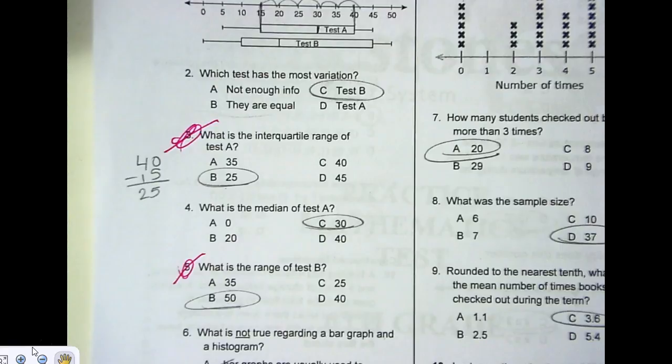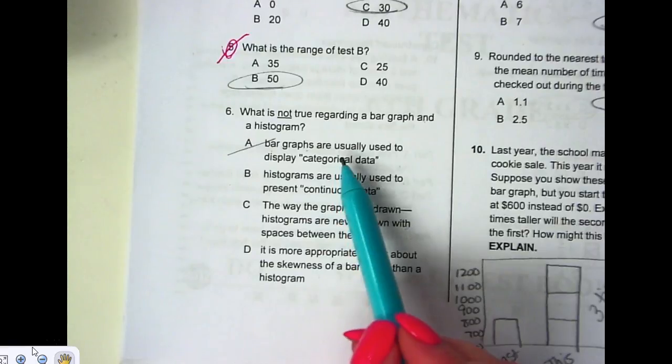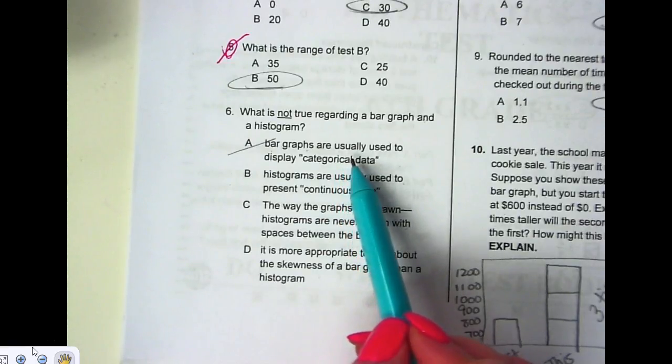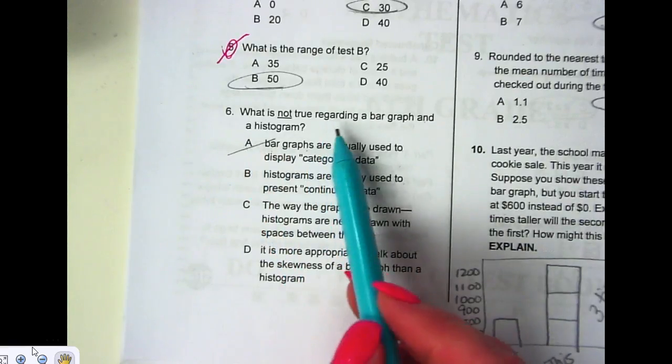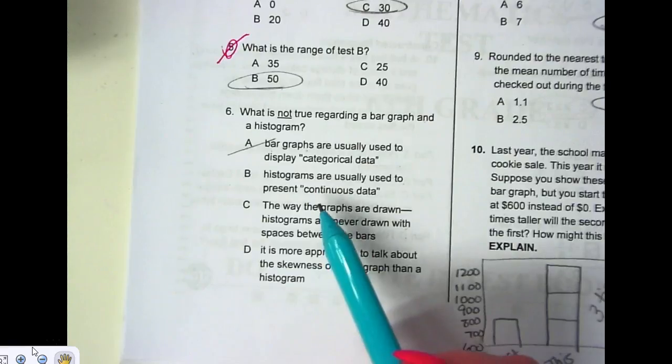What is not true regarding a bar graph and a histogram? A, bar graphs are usually used to display categorical data. Is that true of a bar graph, or is that specifically a histogram? That's a histogram. So A is not true about a bar graph.